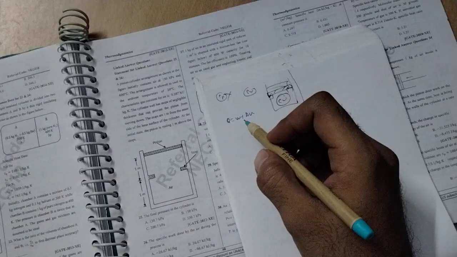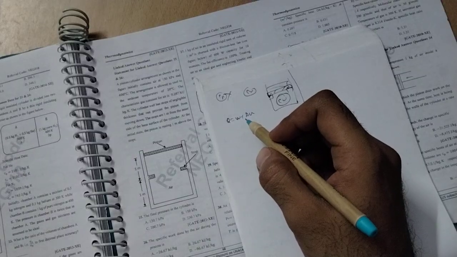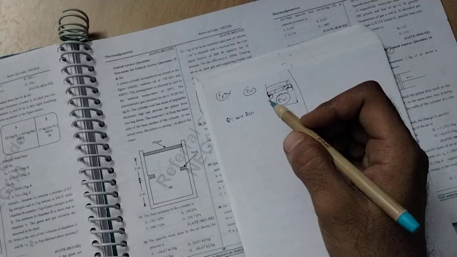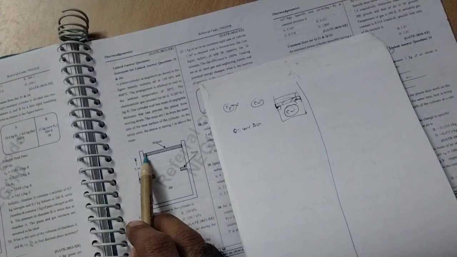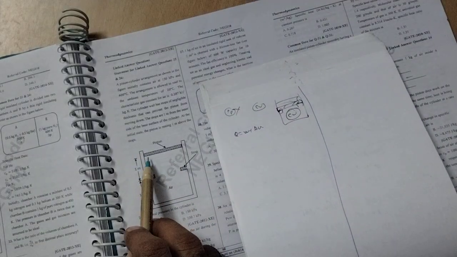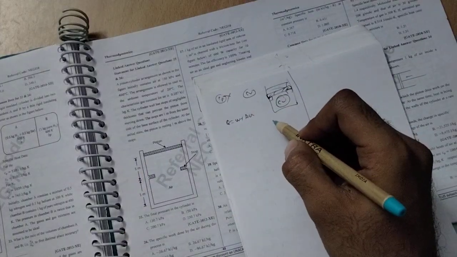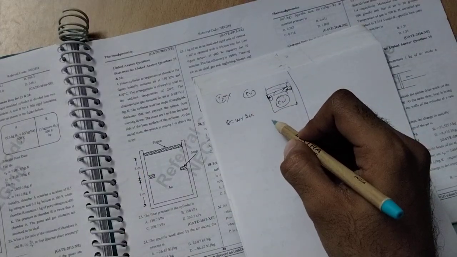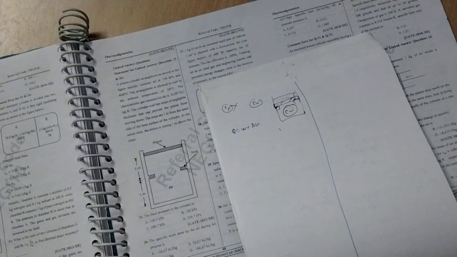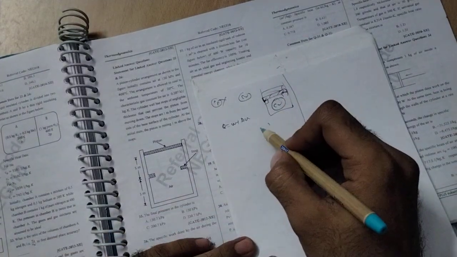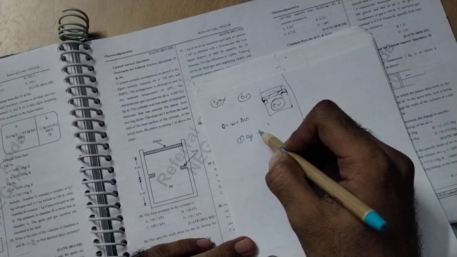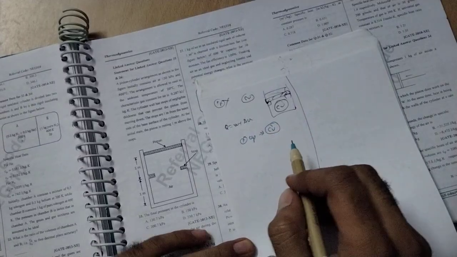In my point of view, while the temperature is reduced at constant pressure, the first process might be a constant pressure process, and the next process may be a constant volume process, I suppose.